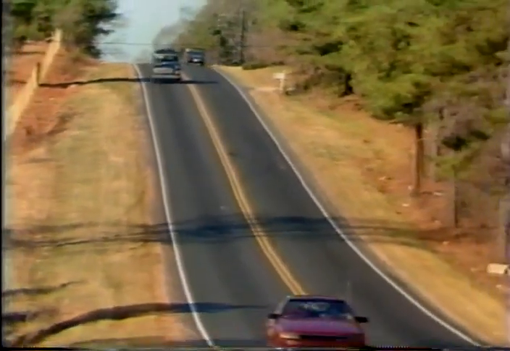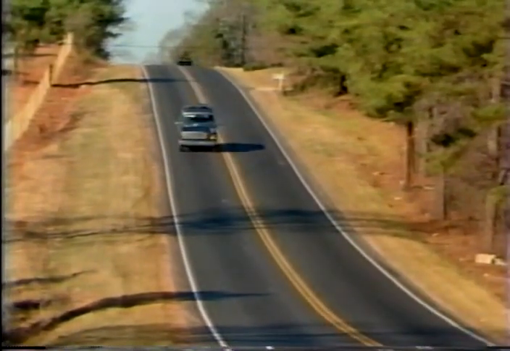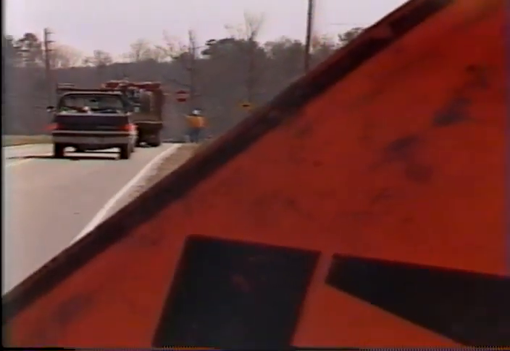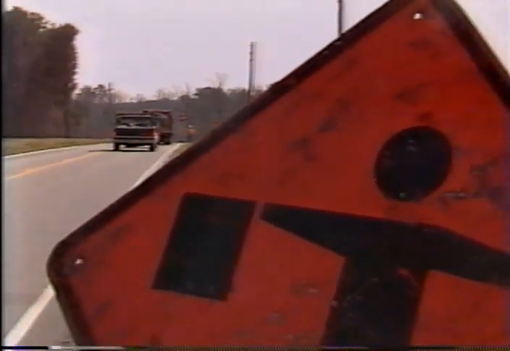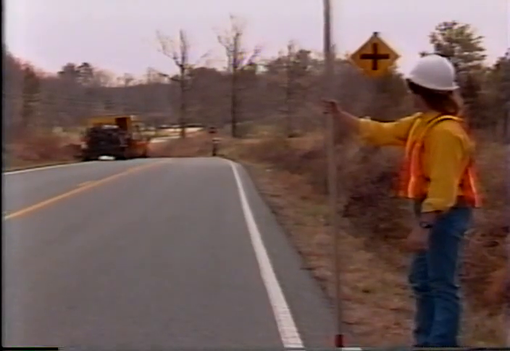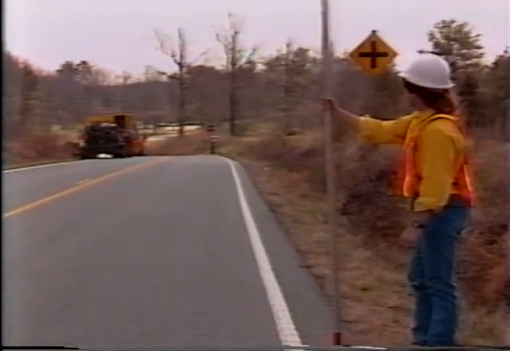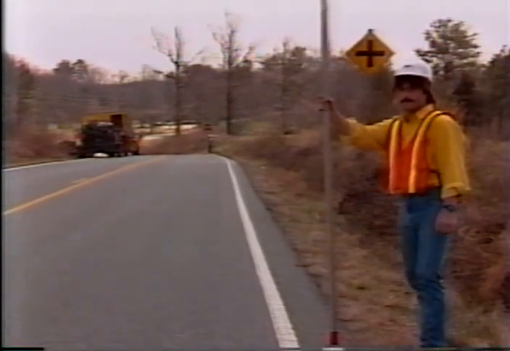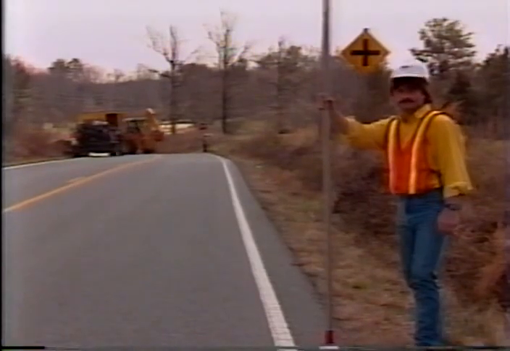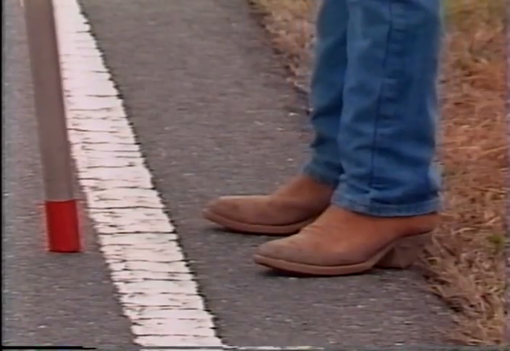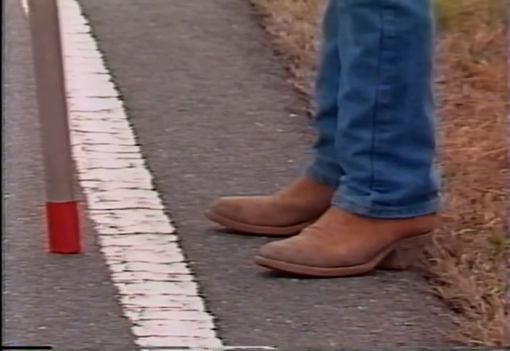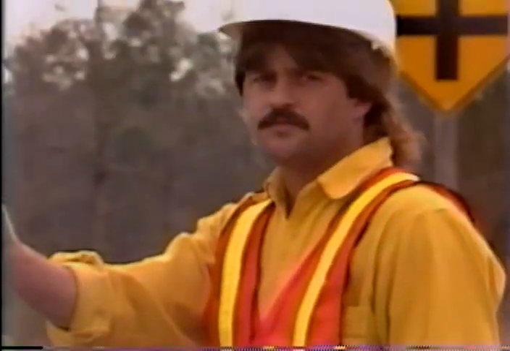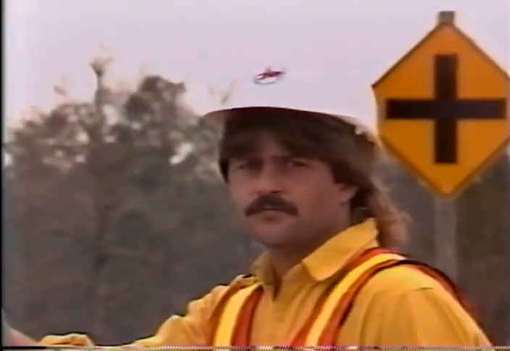Hills or curves can reduce the driver's ability to see ahead. Station the flagman the proper distance beyond the Flagman Ahead sign. The flagman stands 200 to 300 feet in advance of the work site. This allows approaching traffic a sufficient distance to slow down before entering the work area. The flagman stands on the shoulder adjacent to the traffic lane that he or she is controlling. The flagman never stands in the lane being used by the moving traffic.